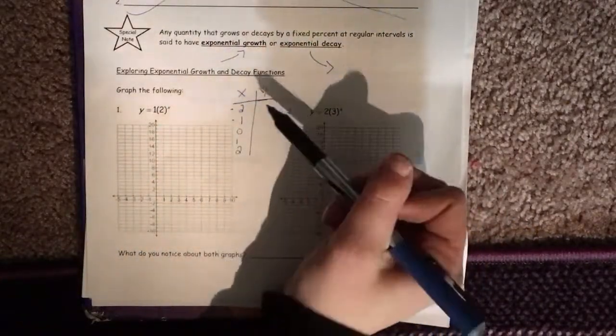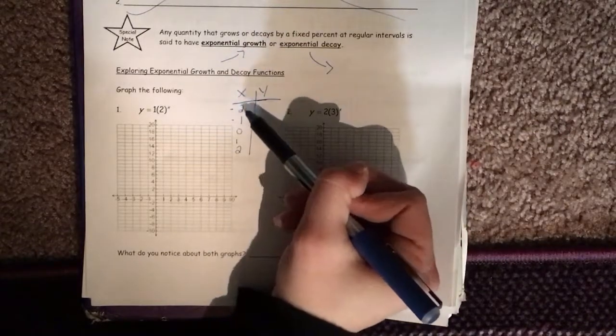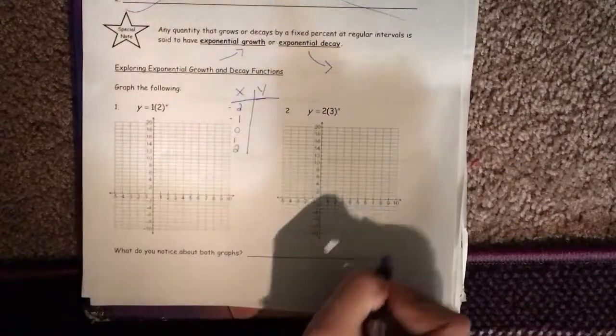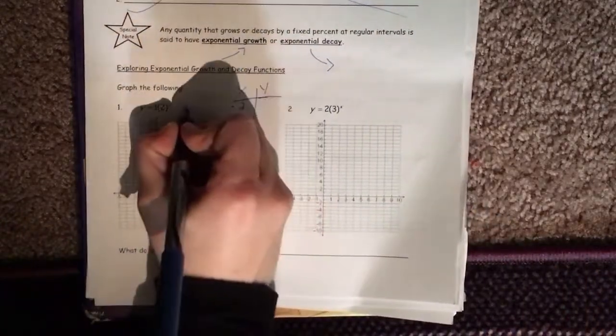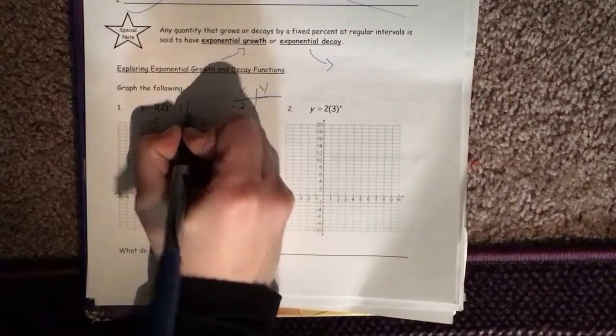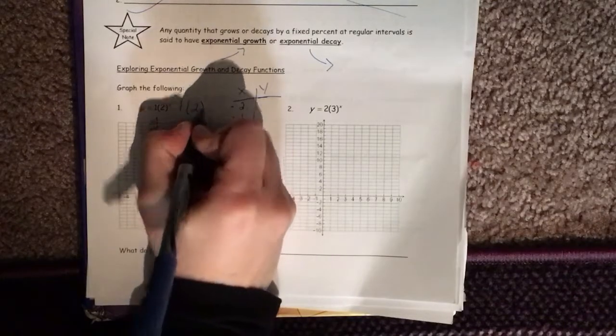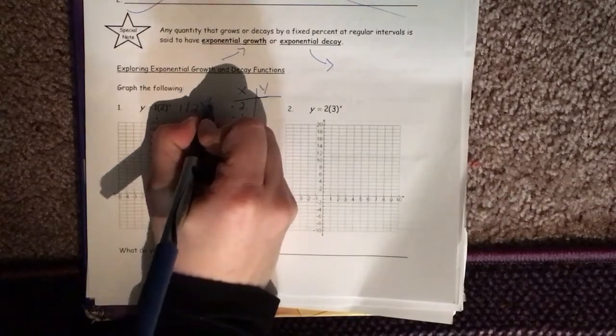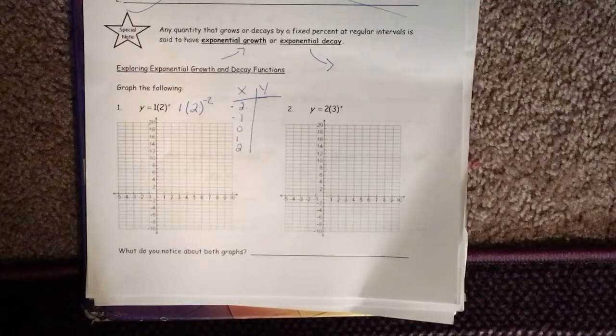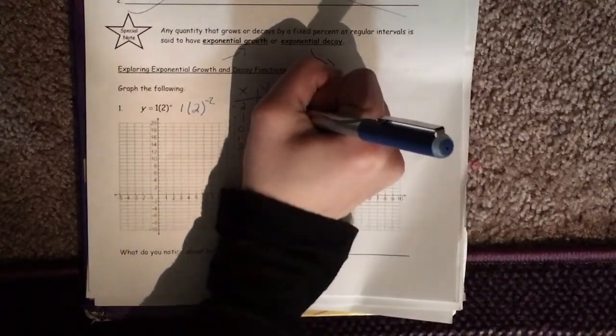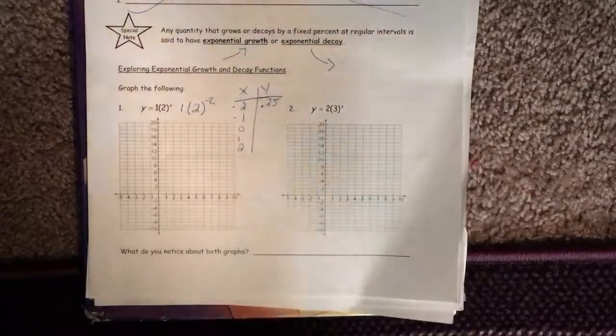What we are going to do is take this -2 and plug it in for x to see what we get. So we take our calculators and we type in 1, parenthesis, 2, caret, -2. If you were to put that into your calculator, you would get that y is 0.25.